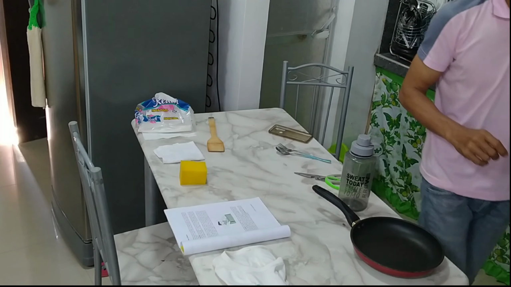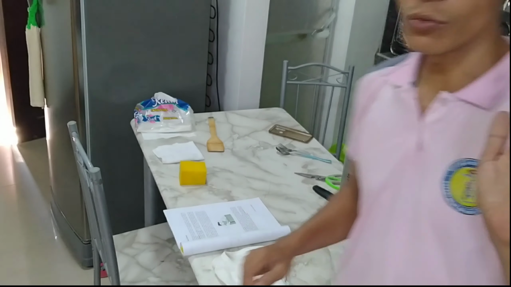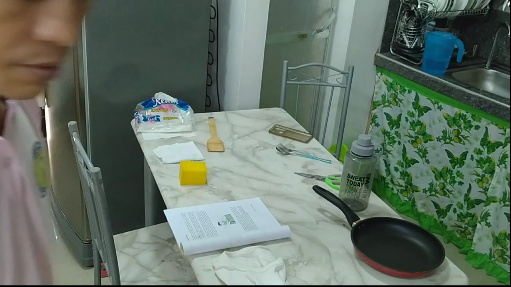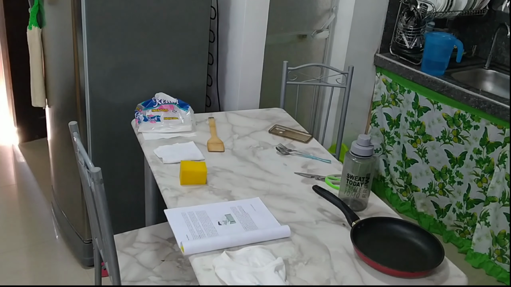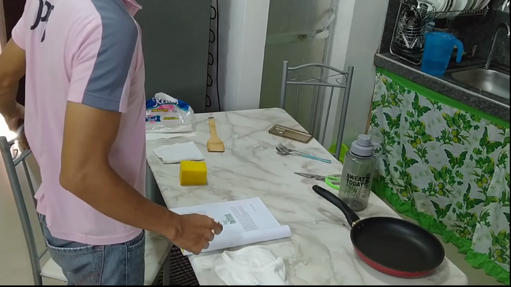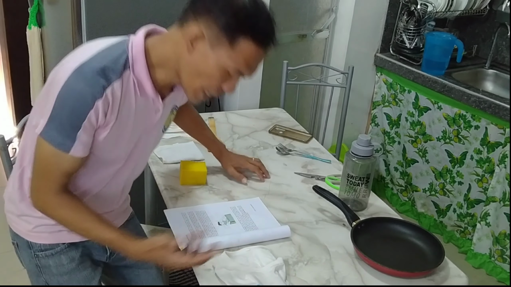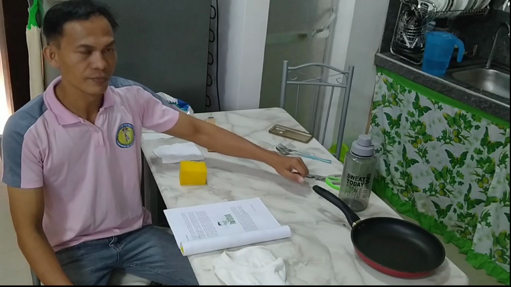Now, what do you think is the reason why these materials are not able to absorb water? And why are these materials able or not able to absorb water?